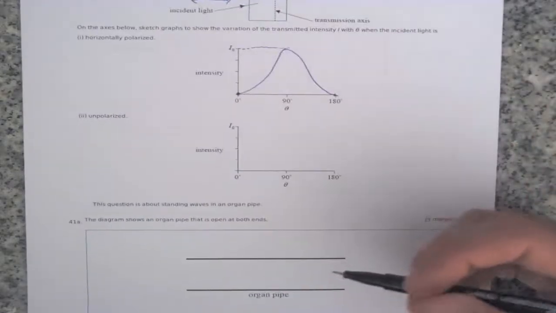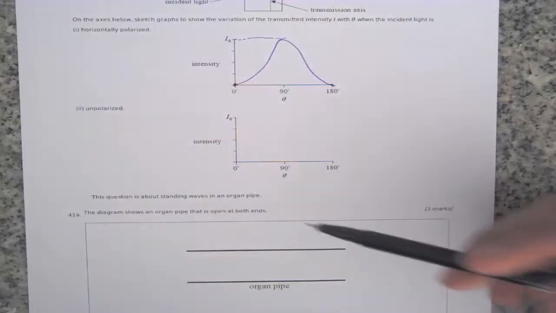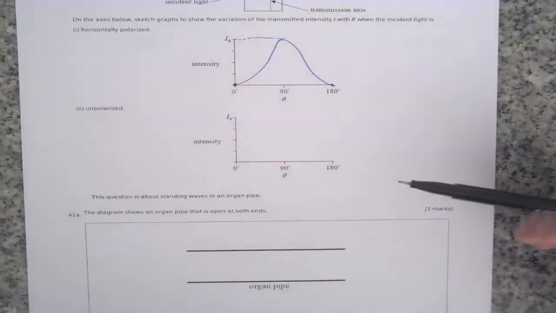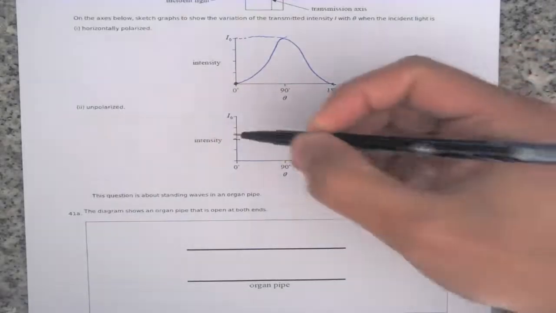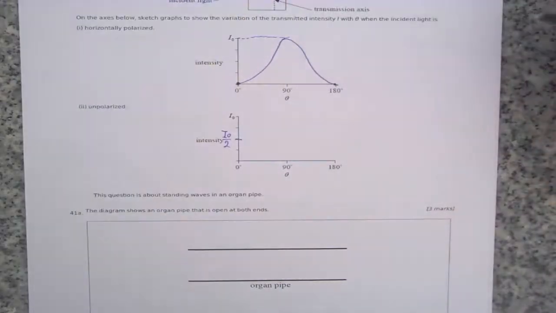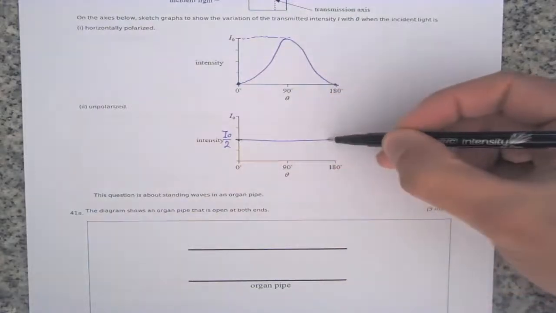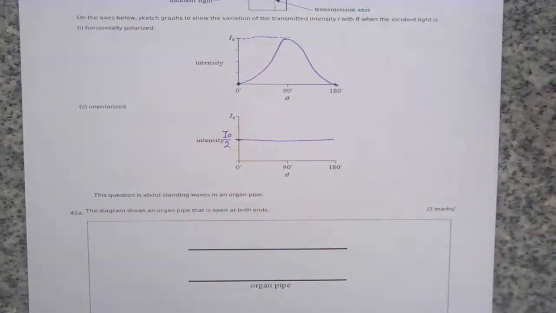Now when you have unpolarized light, it is first incident on the polarizer, then the intensity of I0 over 2, half of it, passes through the polarizer. And of course it is going to be constant the whole time. It doesn't matter what the angle of rotation is.